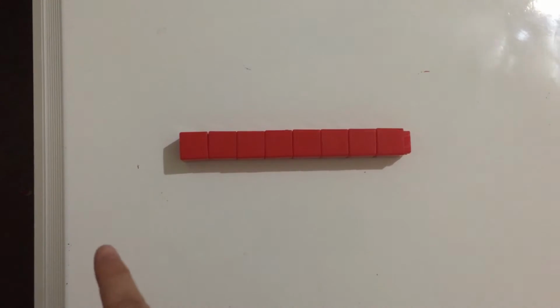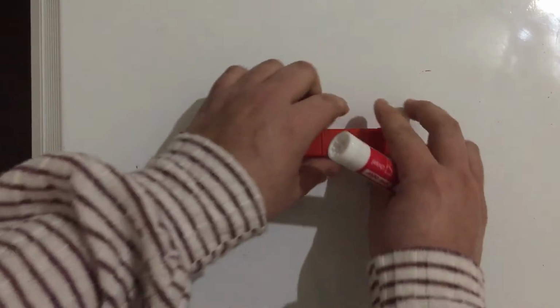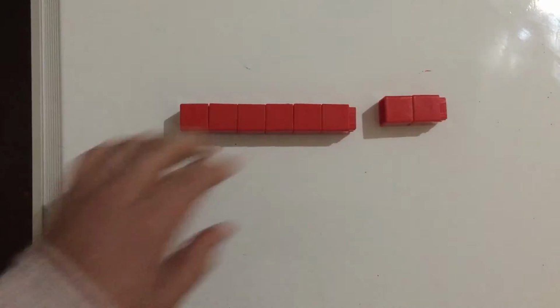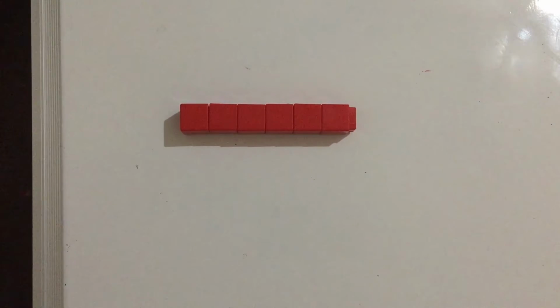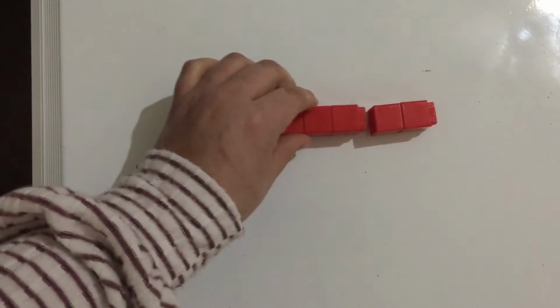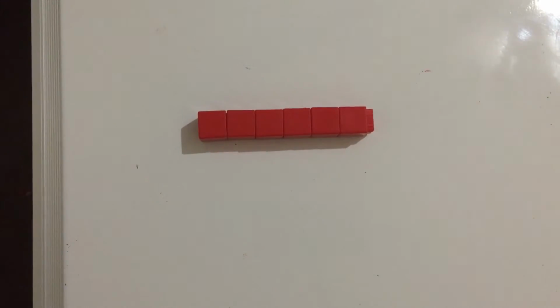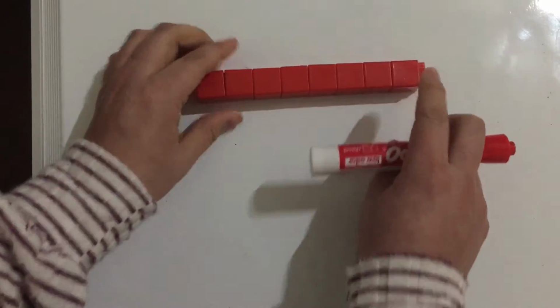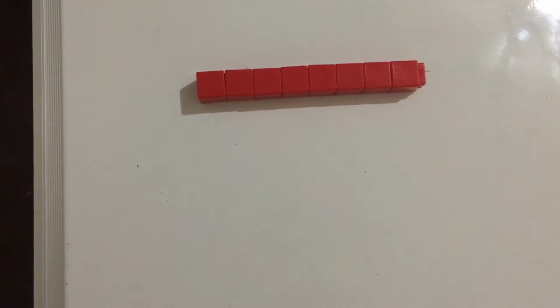I have 8 cubes. I'm going to break away 2. I started with 8. I took 2 away. I have 6 left. We can say 8 take away 2 is 6. Now, I'm going to put my cubes back together. And let's draw an 8 stick.